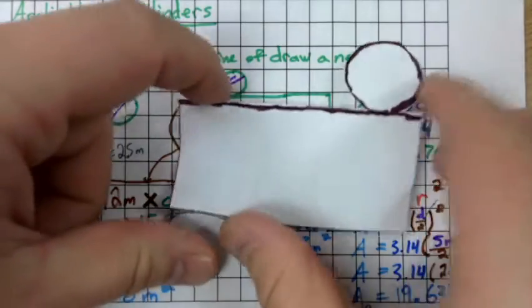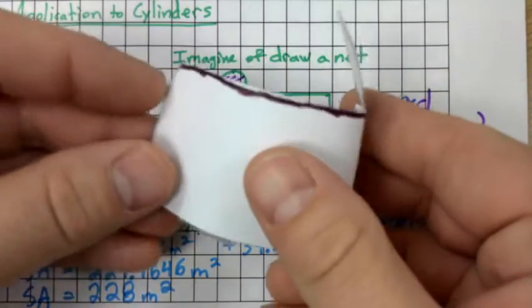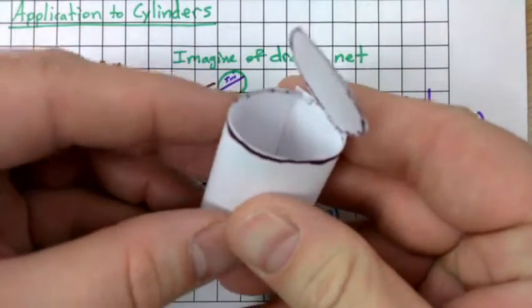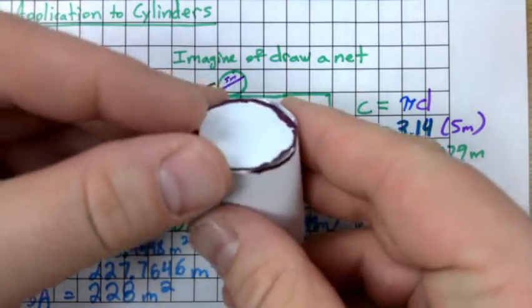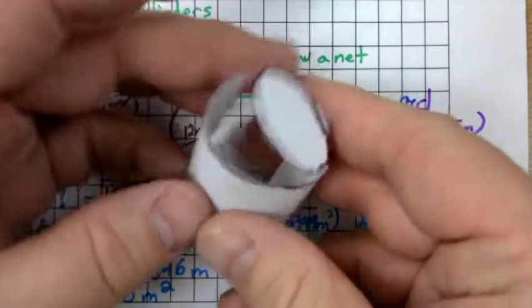Let me do that again. Notice that this rectangle, that edge that it's going to form is right where the circle lies, and it's the circumference of the circle. So they are equal.